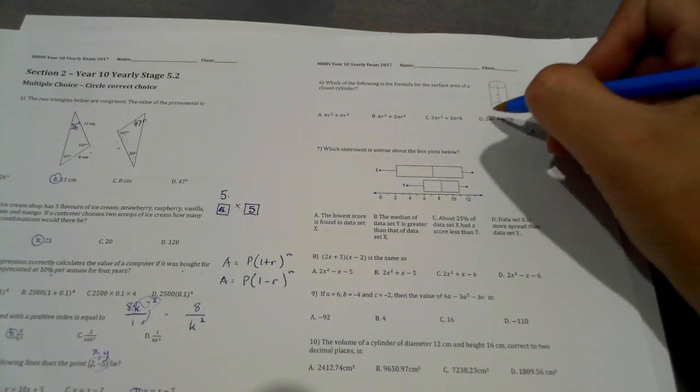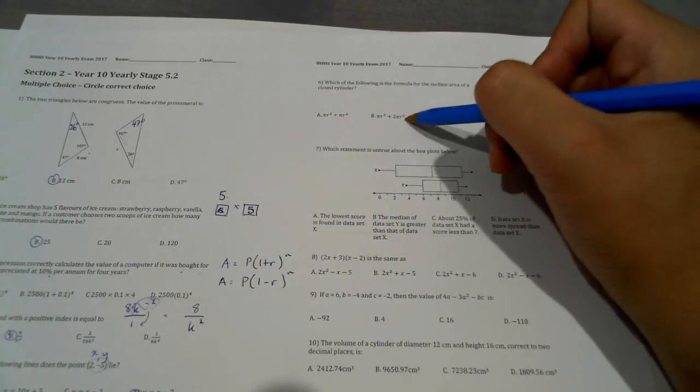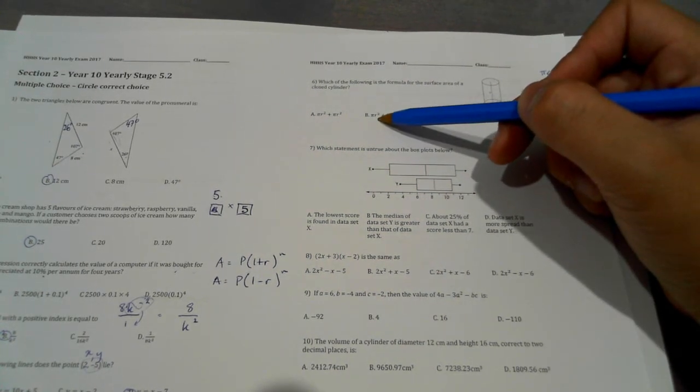Because our question is multiple choice, we can be smart about it. Which one of these has 2 pi r squared in it? This one doesn't, so it can't be that. This one does. This one has 2 pi r squared, so it could be that. But then it adds another pi r squared, so it's just saying that there's another circle somewhere.